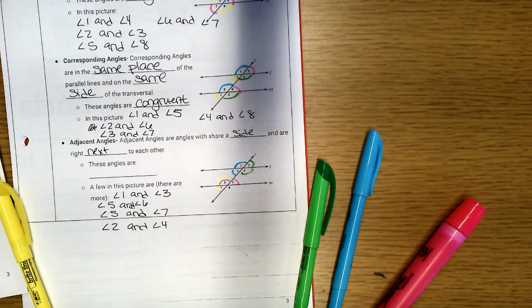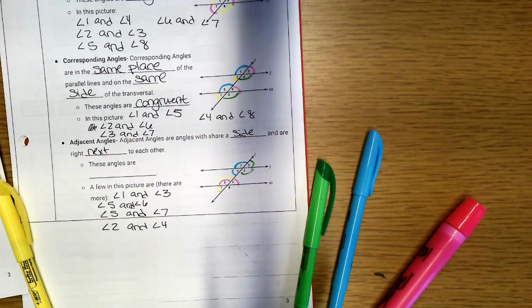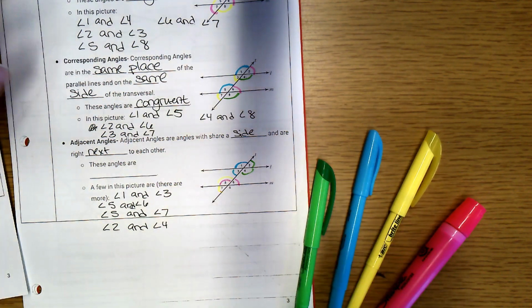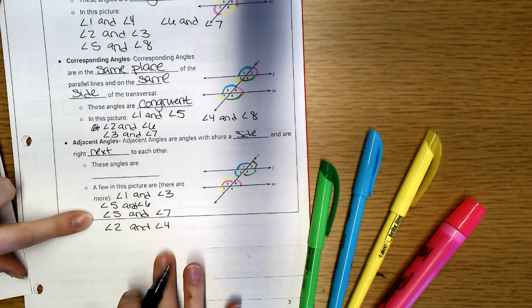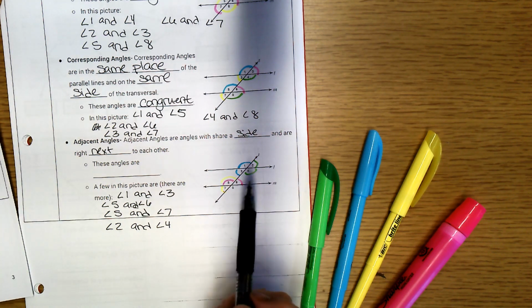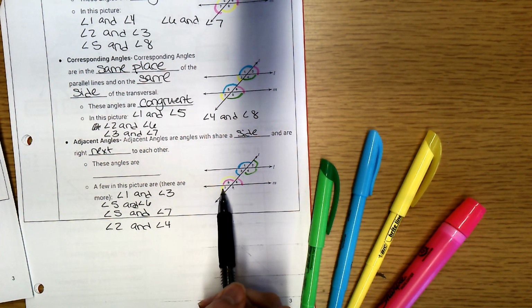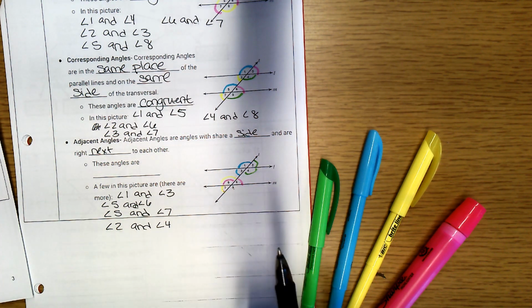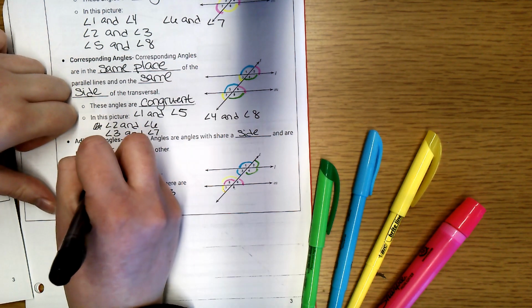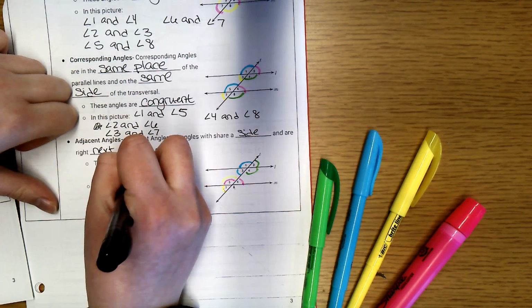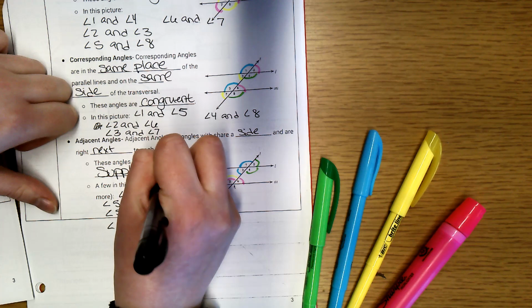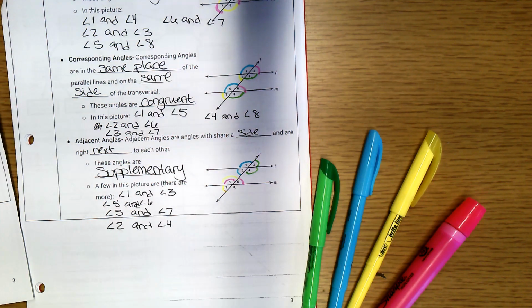There's actually 8 different types of adjacent angles on this picture. I'm not going to go through and highlight them all because it gets really, really confusing and we don't have enough colors for that. So those are a couple examples. Just know that it's whatever numbers are right next to each other. So 8 and 7, 8 and 6, and so on. These types of angles are supplementary, meaning they add to 180 degrees.